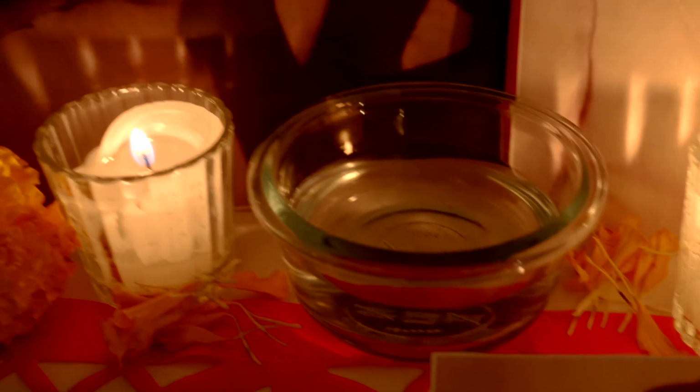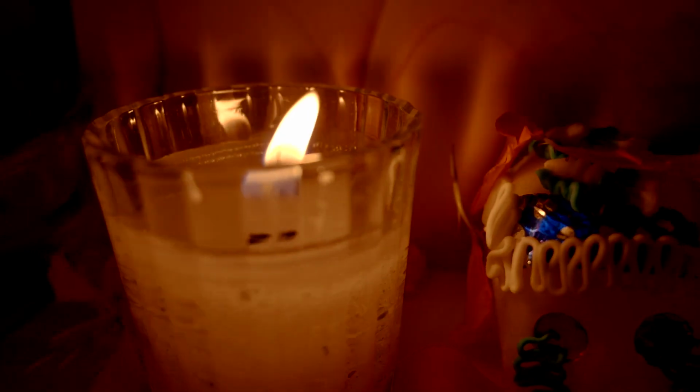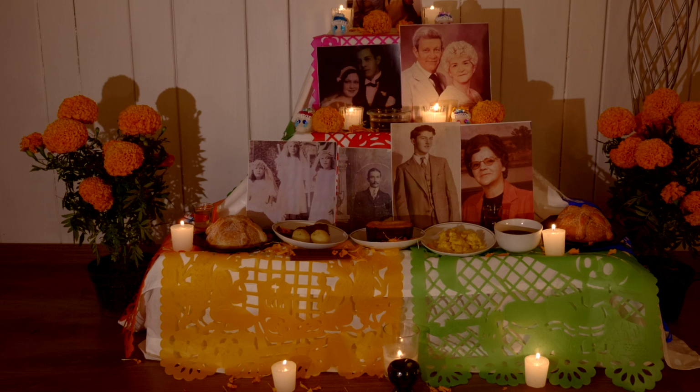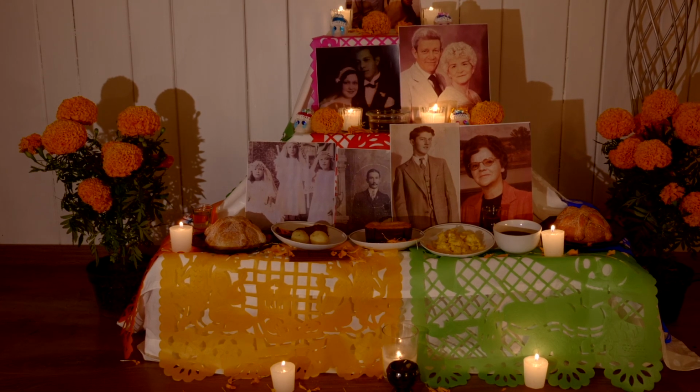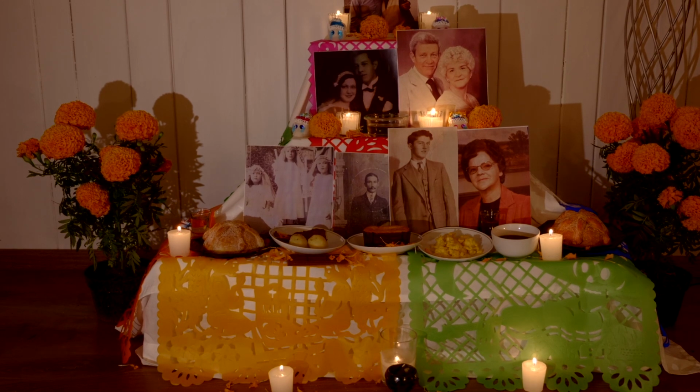So those are all the elements for your amazing altar. I hope you enjoy creating this. I hope you get connected and in touch with your ancestors and their spirit, and remember how much they meant to you, and that the reason you're here is because of them.